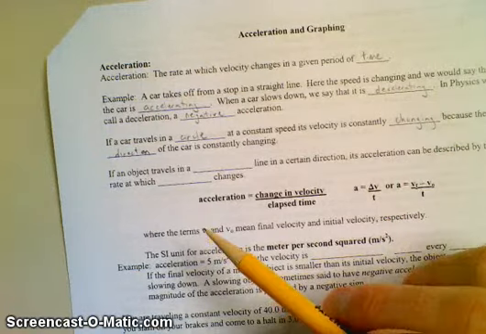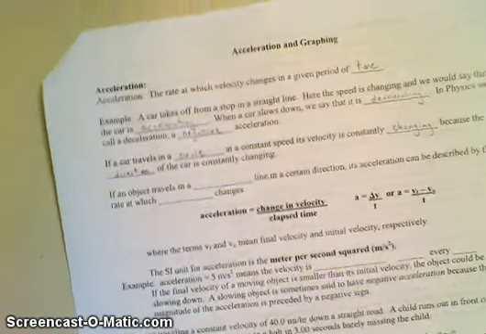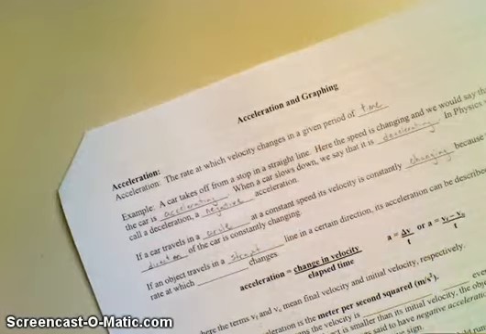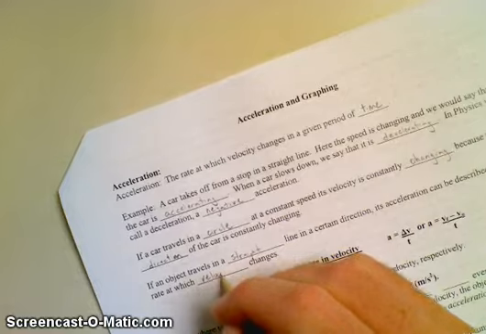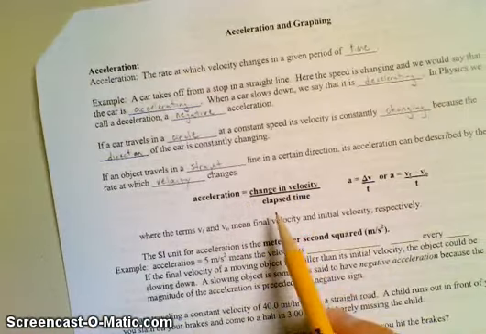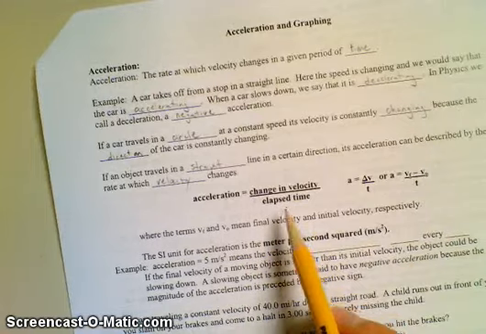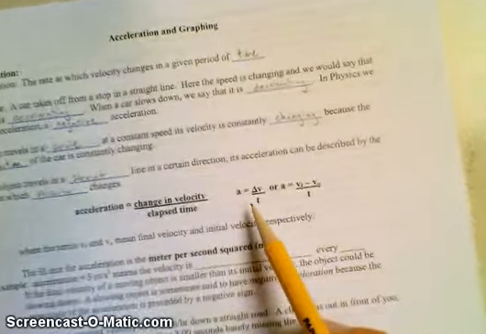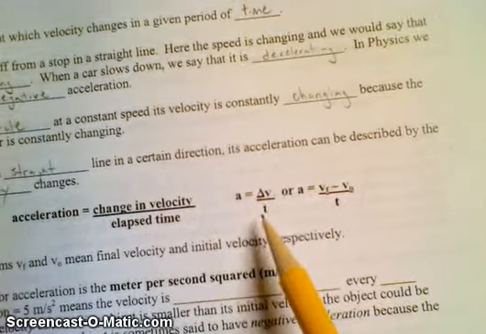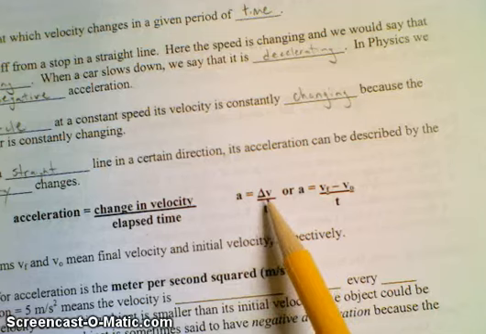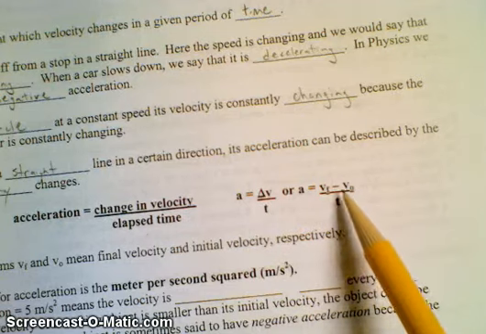If an object travels in a straight line in a certain direction, its acceleration can be described by the rate at which the velocity changes. And here's our equation that we're going to be using. So acceleration is a change in velocity per time, and we can show that in a couple different ways. First of all is this way right here, where a equals delta v. Delta, if you remember, stands for change in, so change in velocity with respect to time. And a change in anything is always the final value minus its initial value.